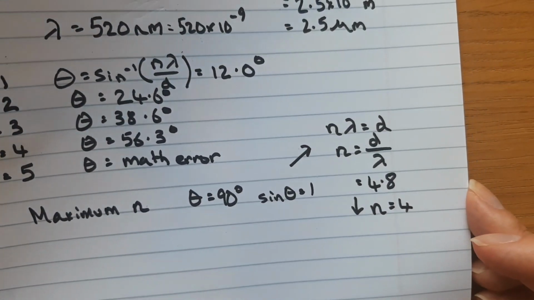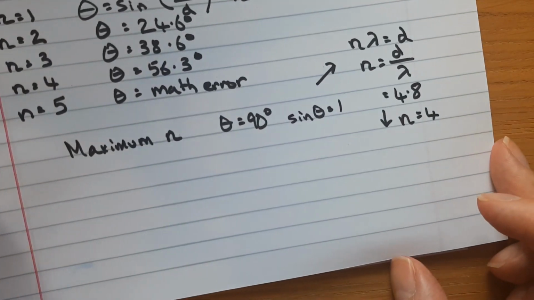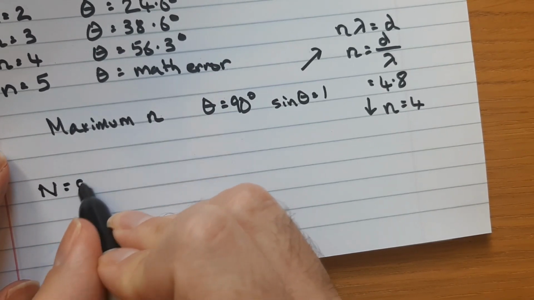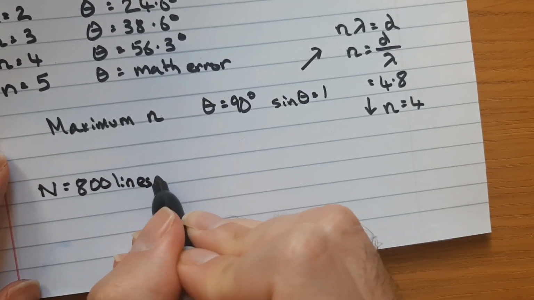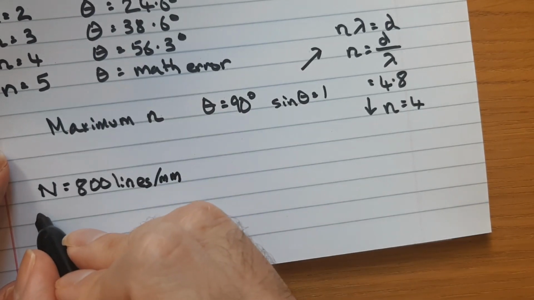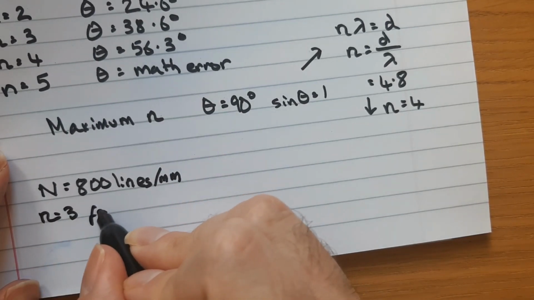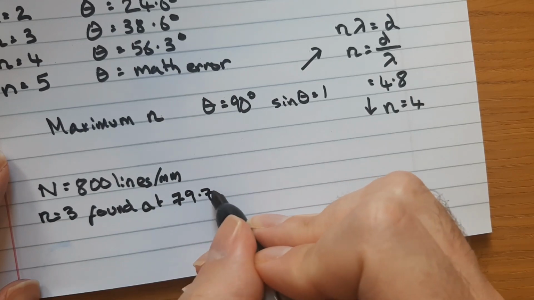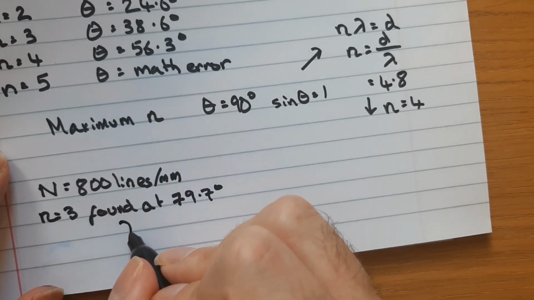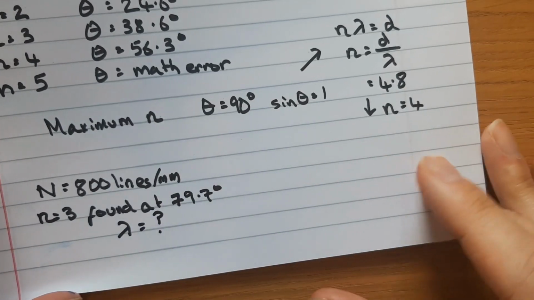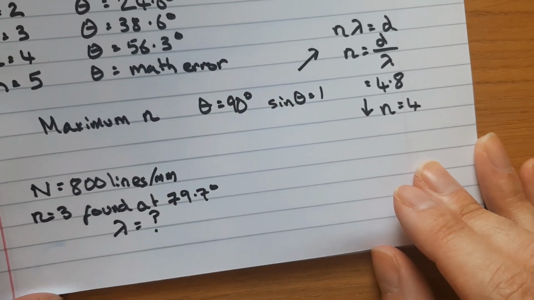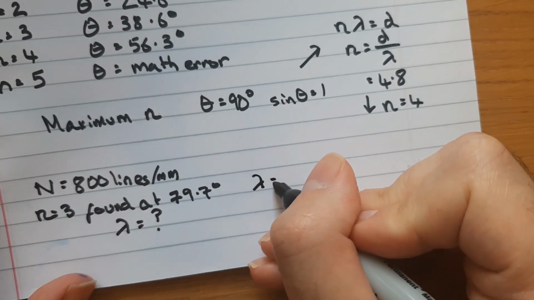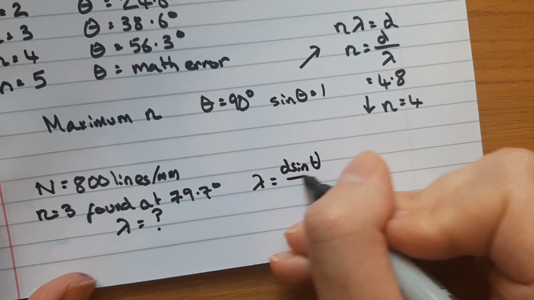Another thing which you could be asked to do is find the wavelength of the light given some conditions. So imagine you're told that capital N is 800 lines per millimeter, and that the third order is found at 79.7 degrees. And we want to find what the wavelength of the light is. Now hopefully you can see that this is a real experiment which could be done to find the wavelength of some laser light. So we use our formula rearranged. So lambda is d sine theta over n.